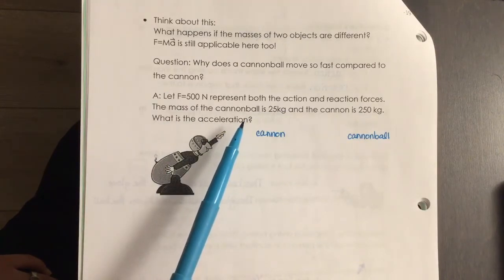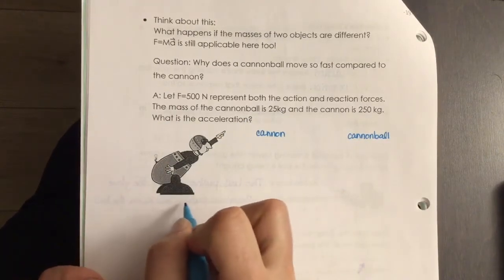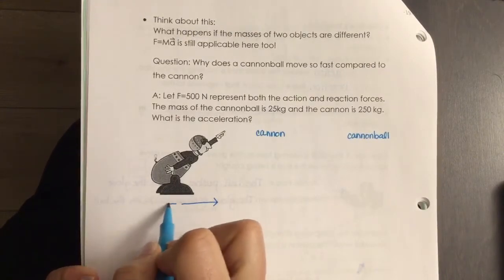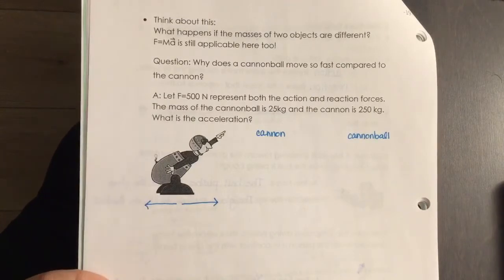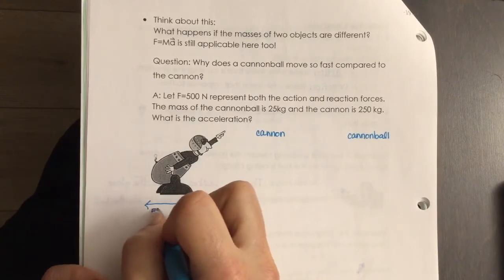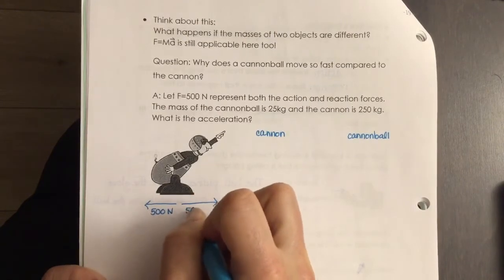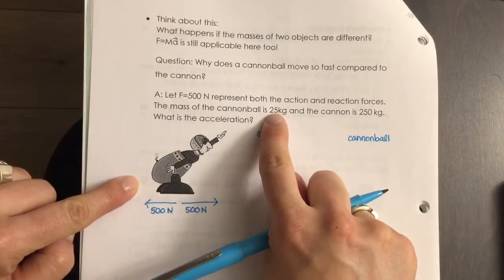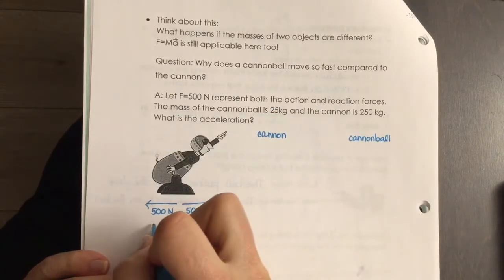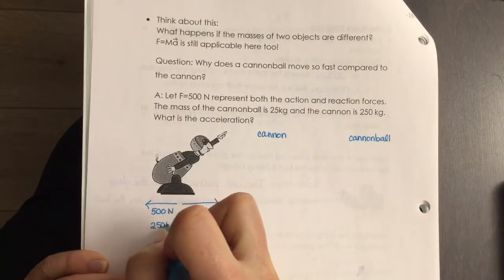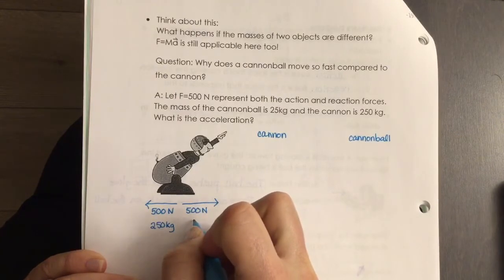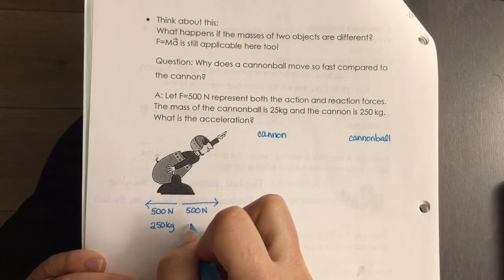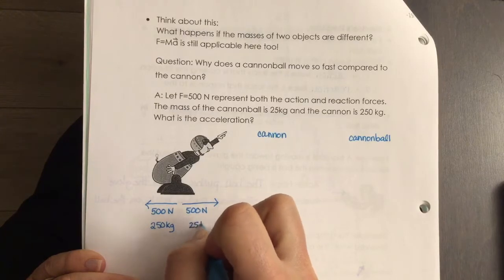What is the acceleration? Okay, so we have our person who's going to fly out of the cannon, and then we have our cannon. Okay, they're going in opposite directions. Okay, they're both 500 newtons. Okay, but he's going to go this way, and the cannon's going to go that way. Okay, and the mass of the cannon is 250 kilograms, and the mass of the person is 25 kilograms.